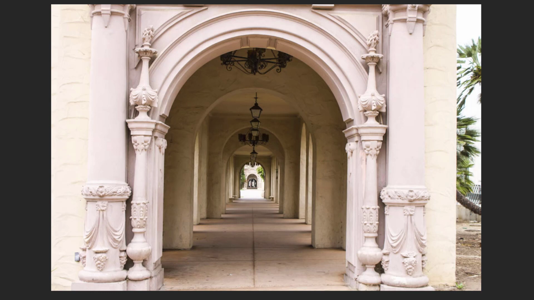Well, here's a nice shot of the walkway in, I'm assuming this is Balboa Park. I'm not sure where else they have stuff like this. But we could use a little bit of work to bring out some of the detail here and to get rid of this whole distracting side.